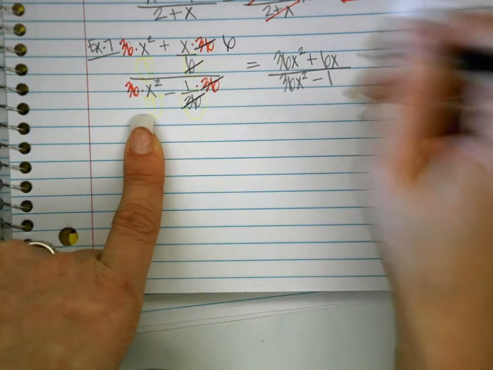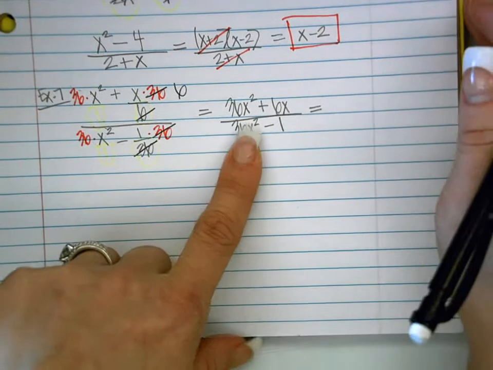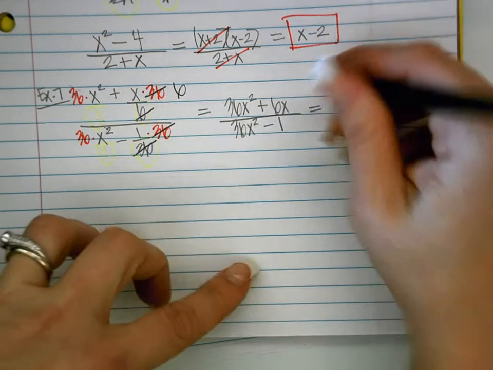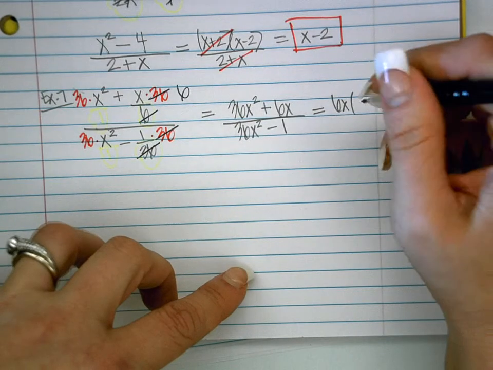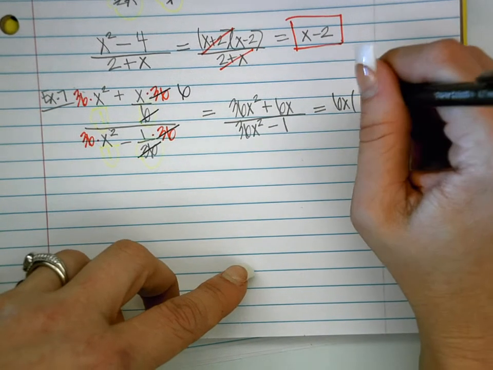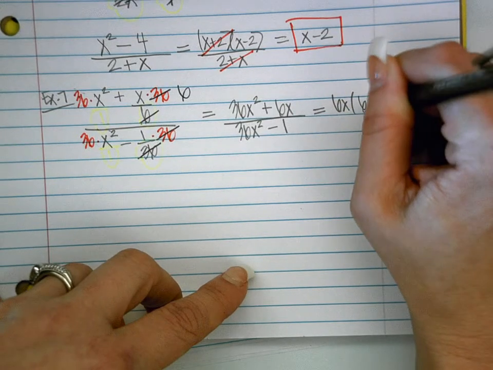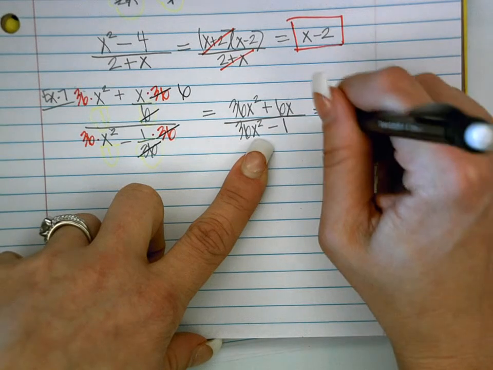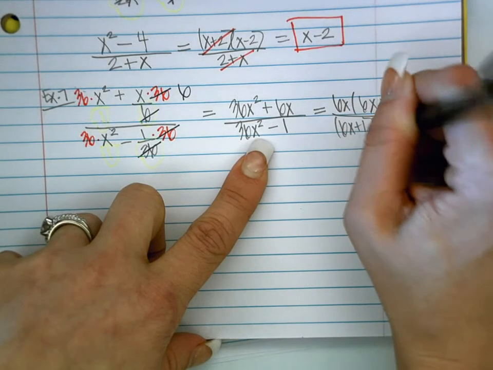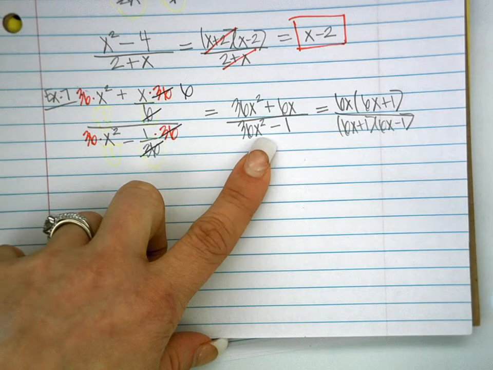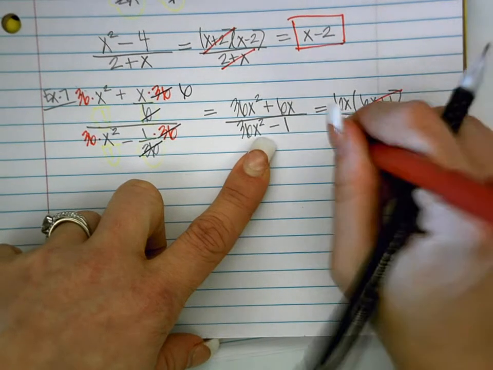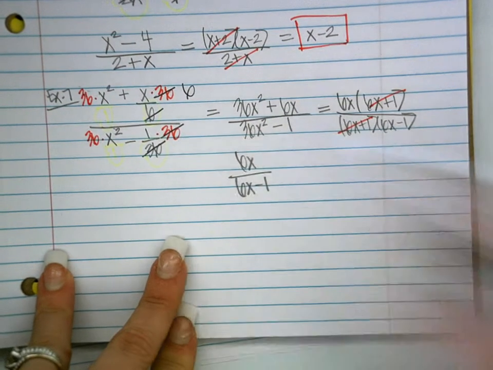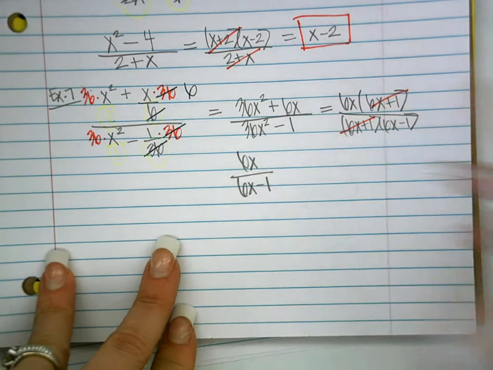Then factor and try to reduce. So how can you factor this first part, the numerator? Take out a GCF of 6x. What's left behind if you take out a 6x? 6x plus 1 over, how can you factor this denominator? Difference of squares. So 6x plus 1 and 6x minus 1. The 6x plus 1s will reduce each other away. So you're left with 6x over 6x minus 1. Can you reduce these 6x's? No. So you're done.